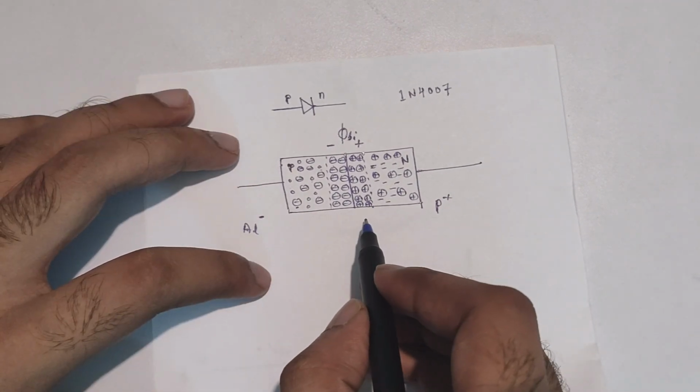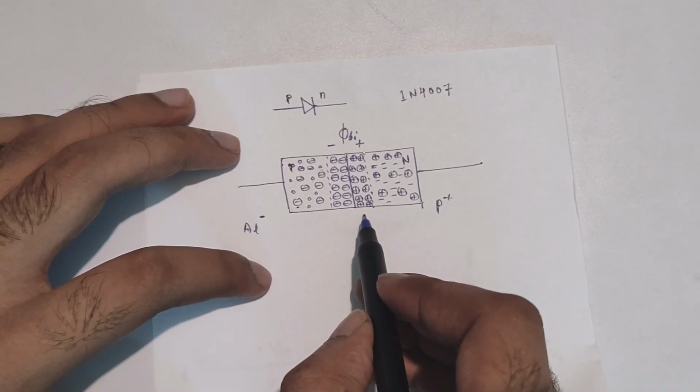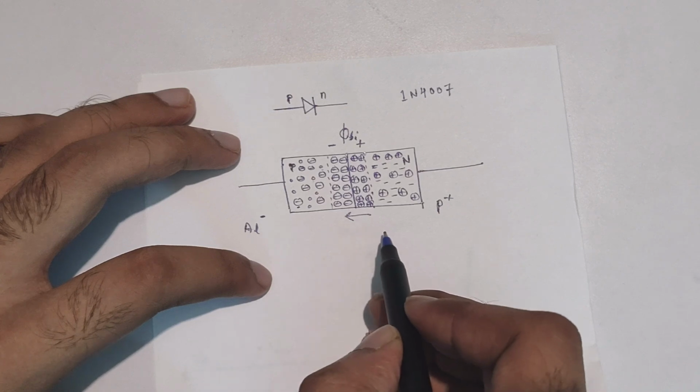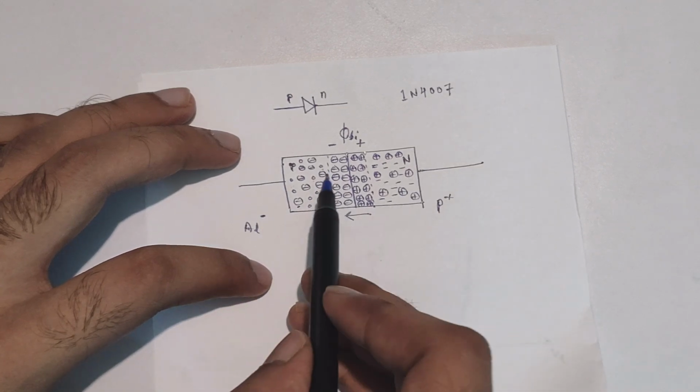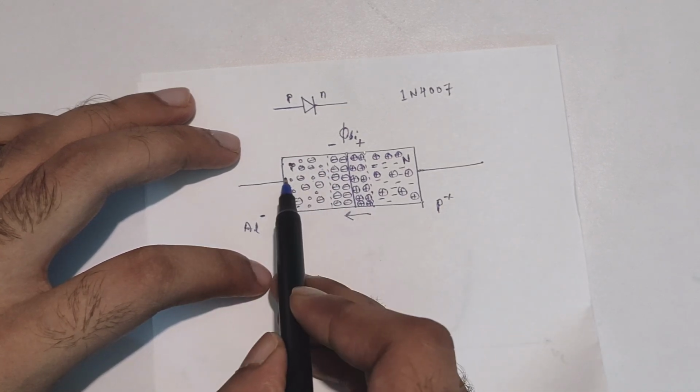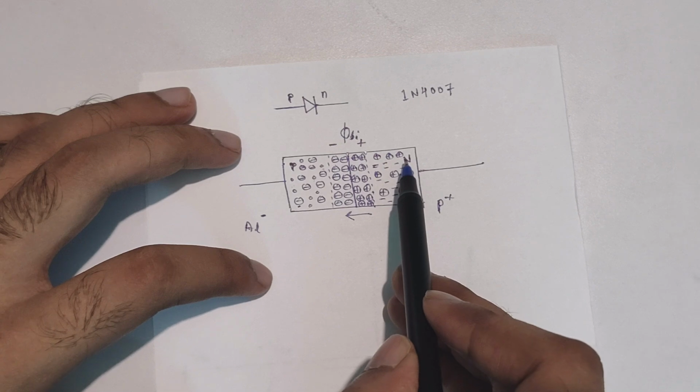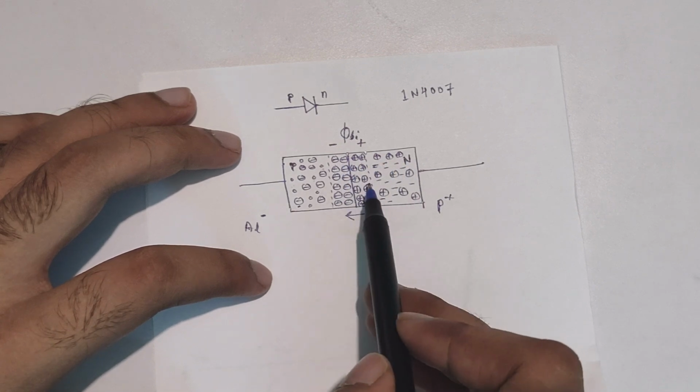Because of this depletion region, there is an electric field from the N side to the P side. Because of this electric field, the holes get repelled to the left side and the electrons get repelled to the right side, so they are not allowed to combine anymore.